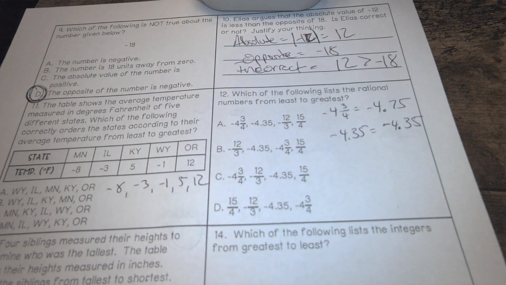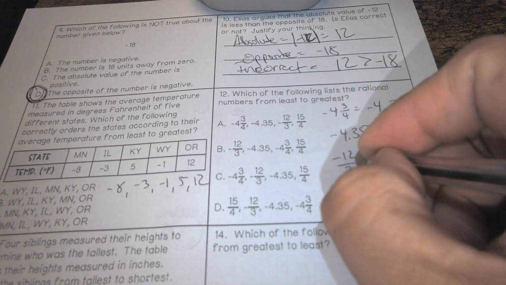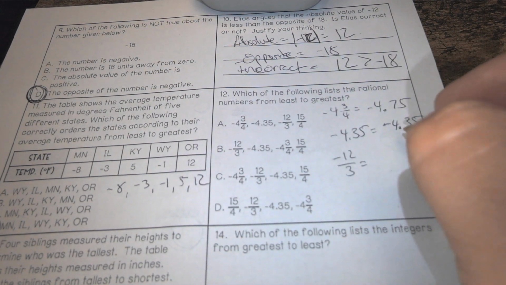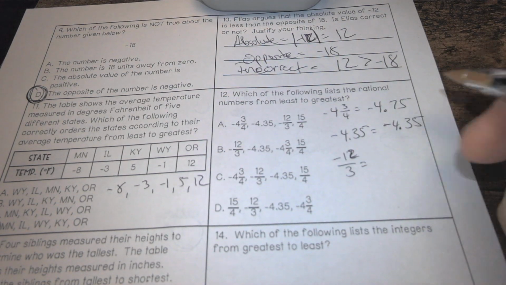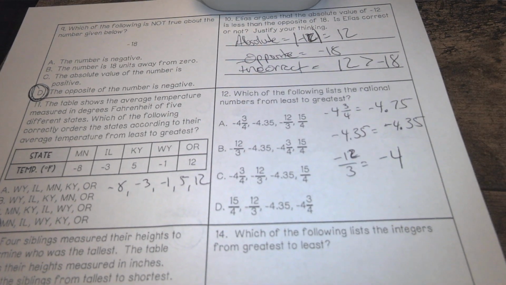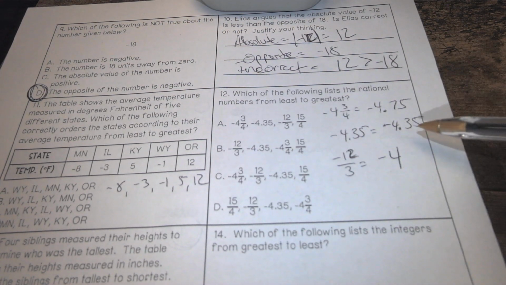Negative 12 over 3. If I divide 12 by 3, what is it? Remember, fractions always just mean divide. 12 divided by 3 is 4, and then you can put the negative.